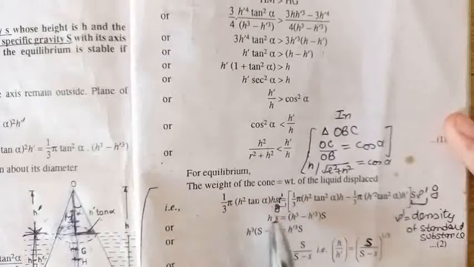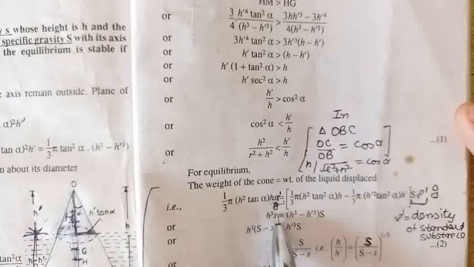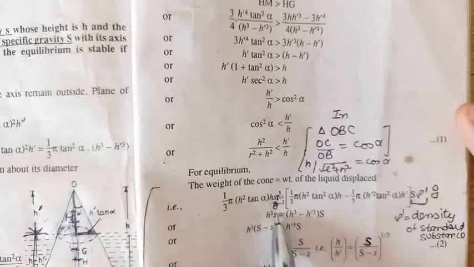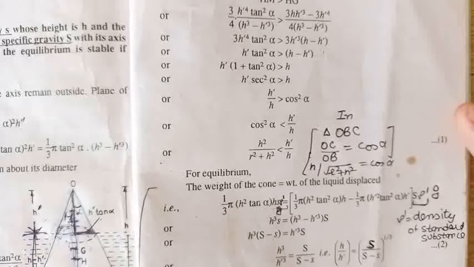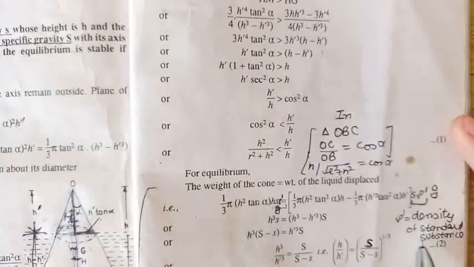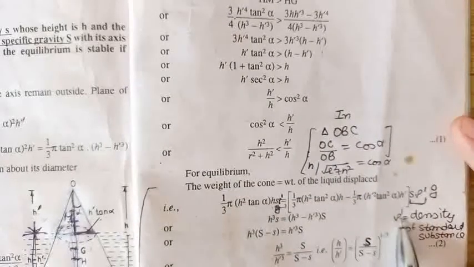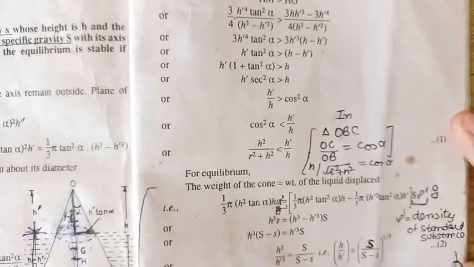that is volume into density into g. Here in the problem, we are given the specific gravity of the cone as well as the liquid. So to find their densities, we can multiply their specific gravities by the density of a standard substance. Now the specific gravity of the cone is small s. If we take the density of the standard substance as rho dash, then rho dash into small s will be the density of the cone.